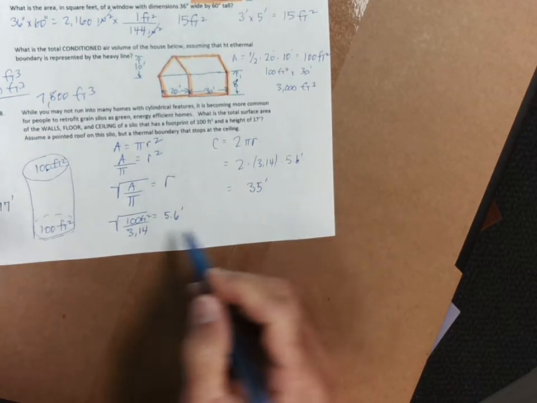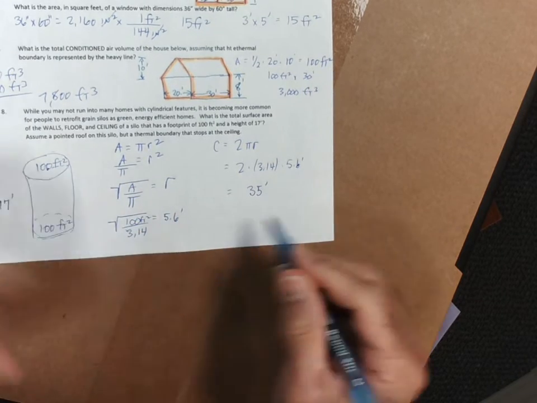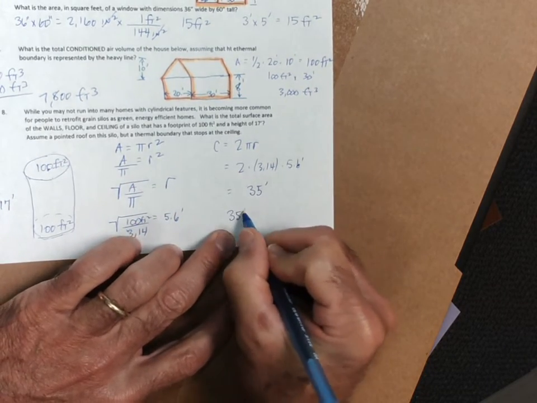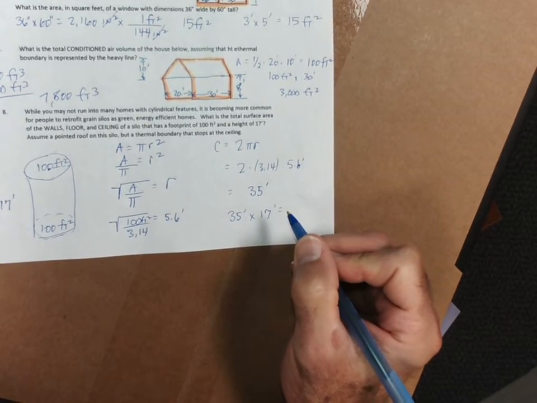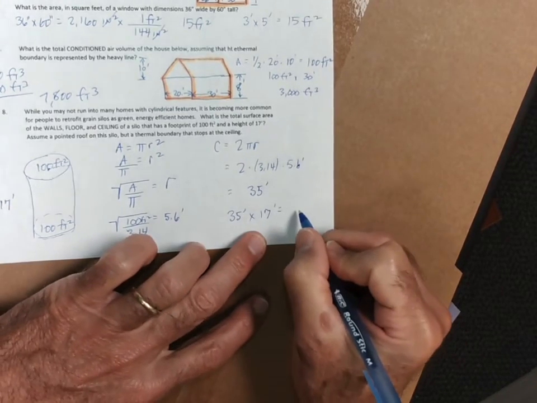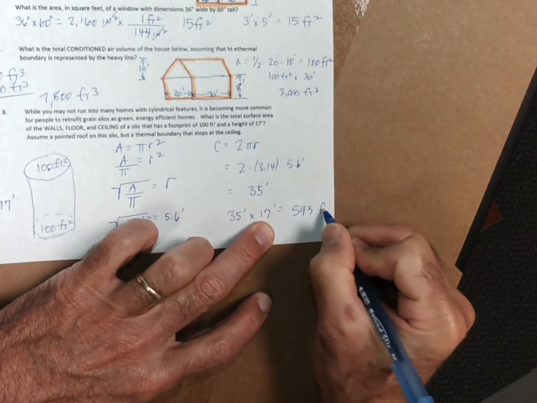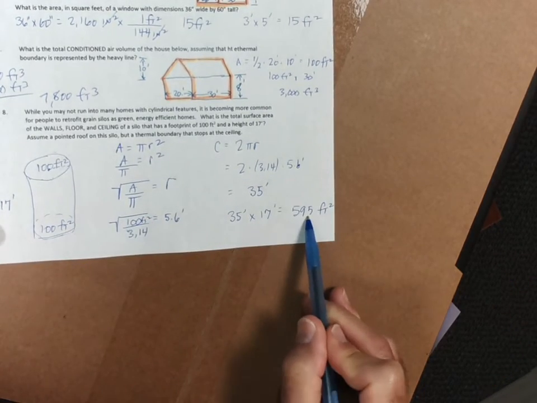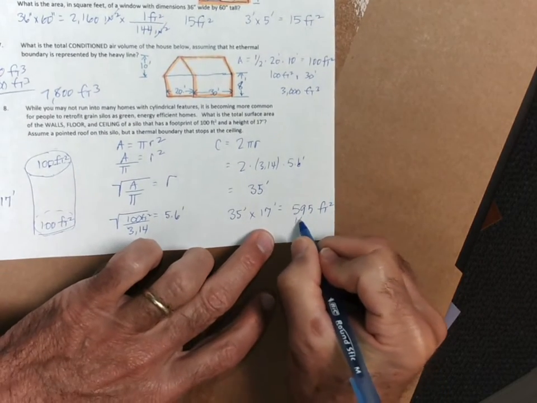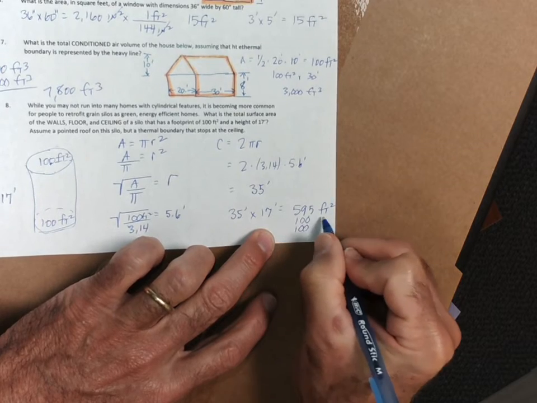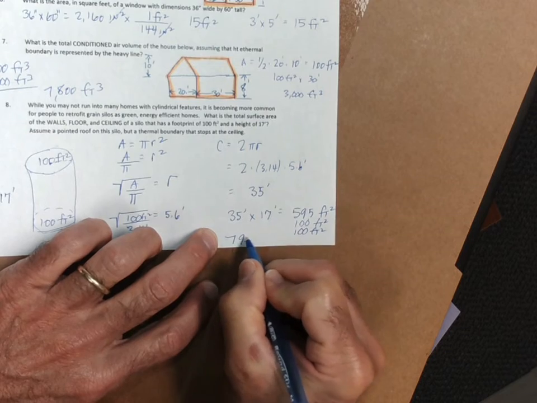Alright, so now I'm saying that this distance is 35 feet, this distance is 17. 35 times 17 equals 595. 595 what? Square feet. 595 square feet plus 100 square feet plus 100 square feet. 795 square feet.